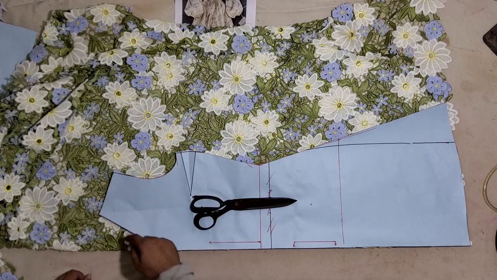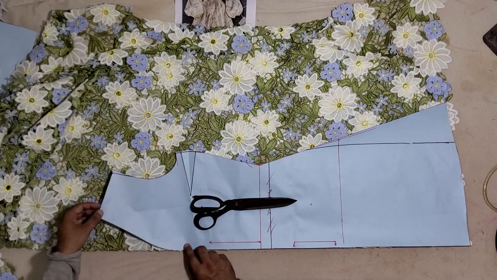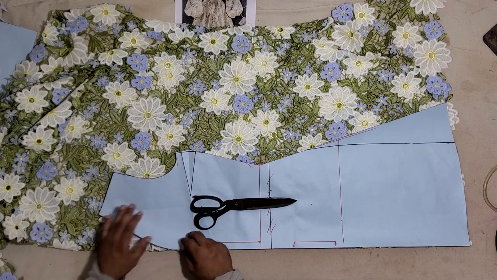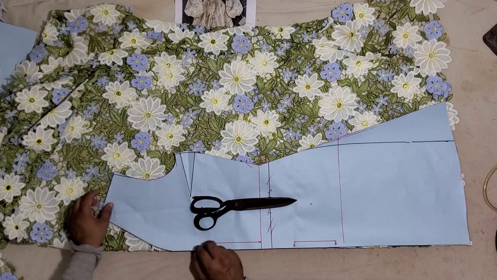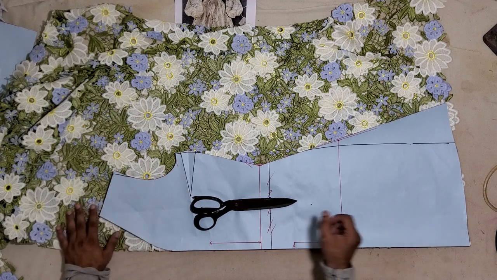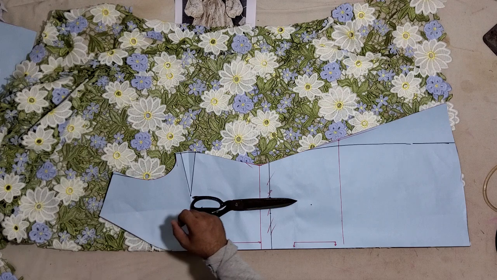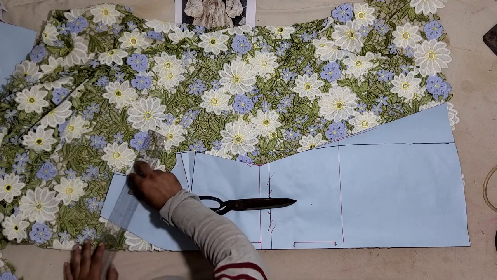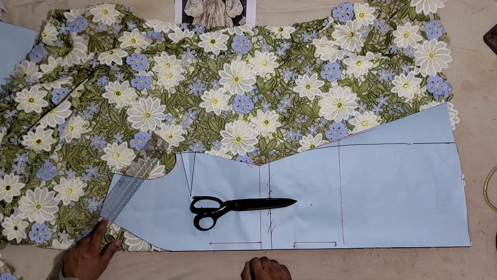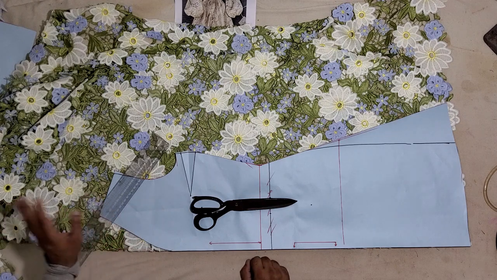In this section, I will leave the neckline for later.